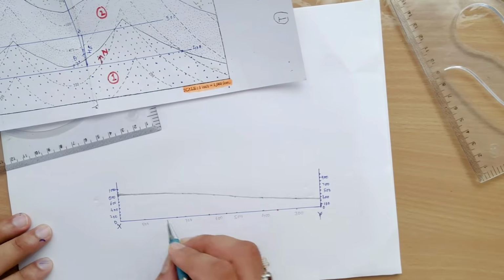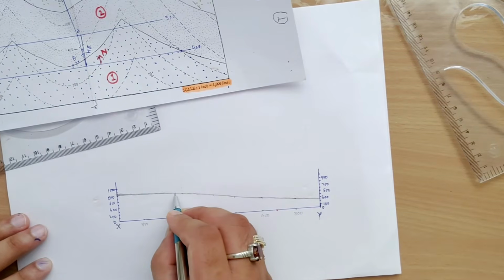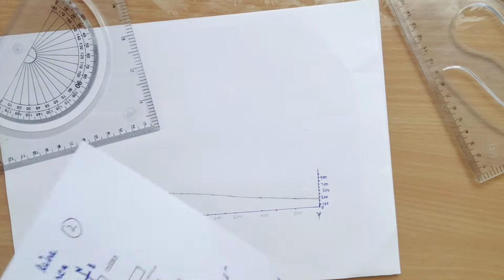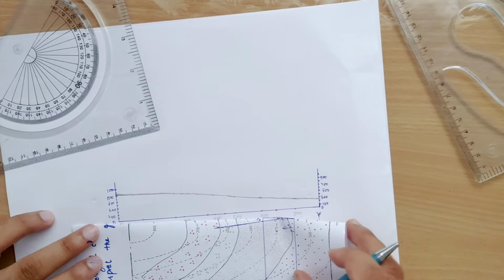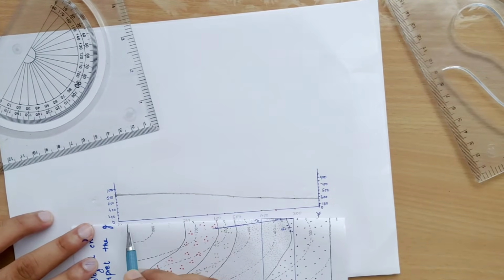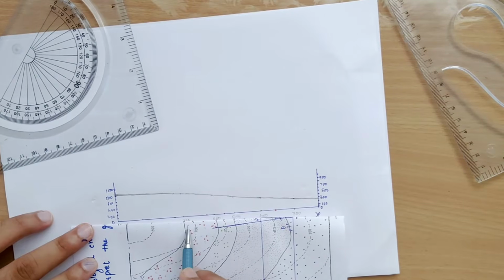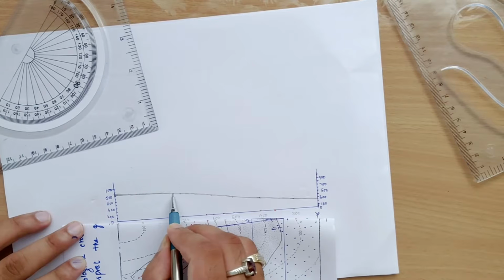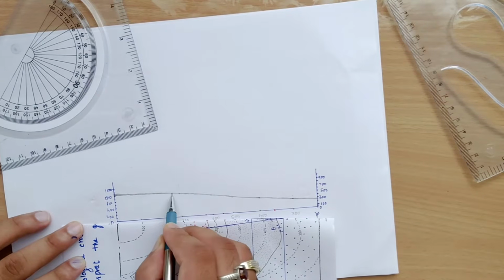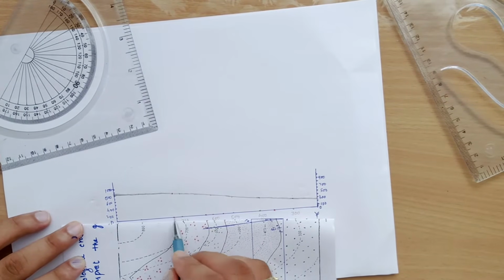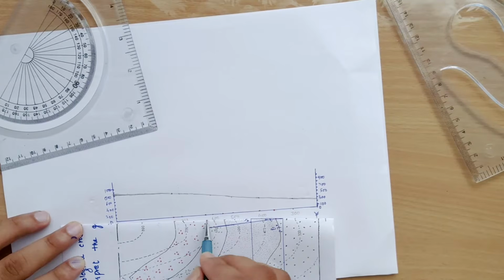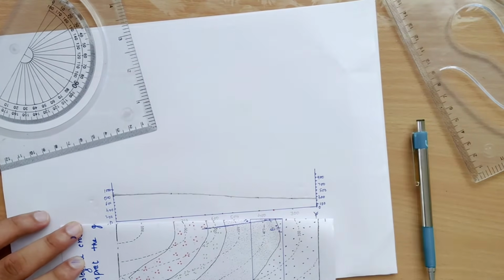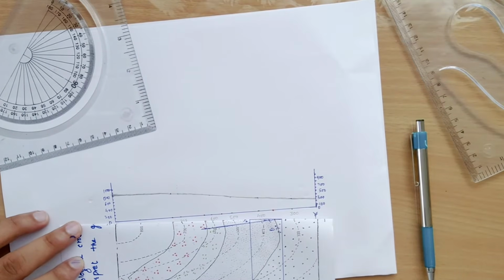Now we have to mark the beds onto the profile. As you start walking from X to Y, this is X, this is Y, you get one bed up to this point. Means if you are walking over here up to this point, you are going to get one lithology. Then from here to here we get a different lithology. So here to here we'll mark with some colors so that it is clearly visible.